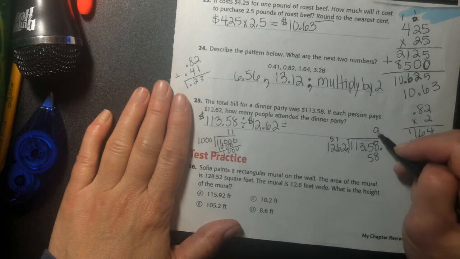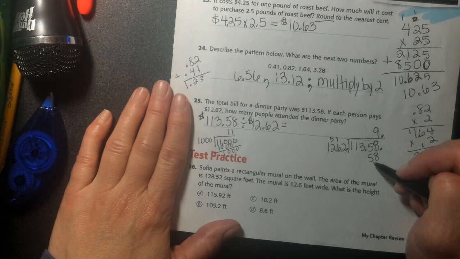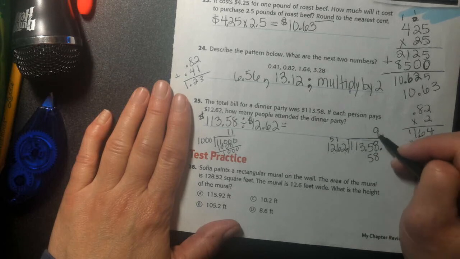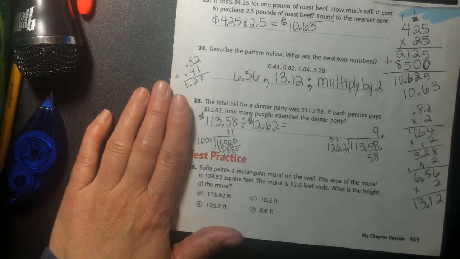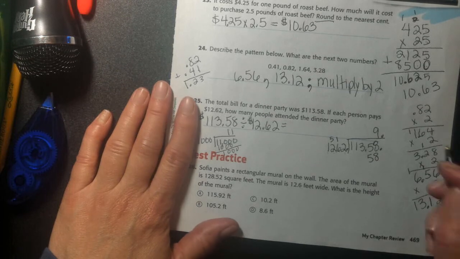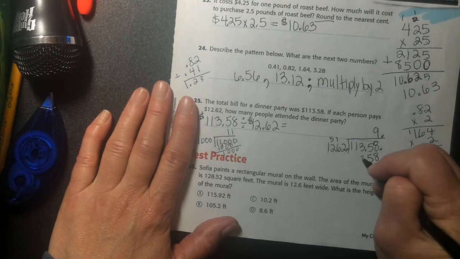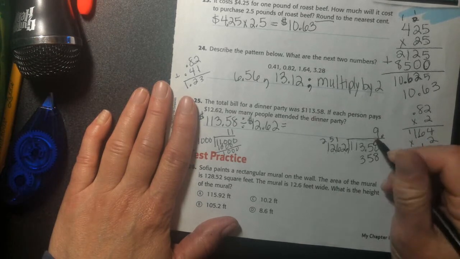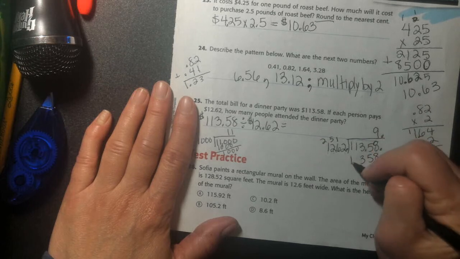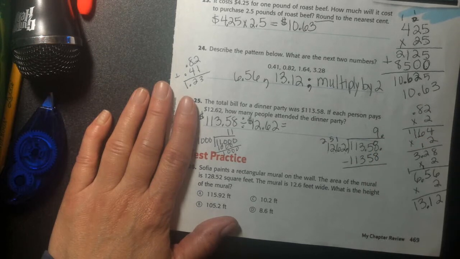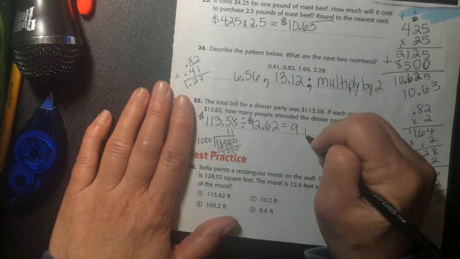All right, so, sorry, I'm going to go back again. 9 times 2 is 18. I carried my 1. 9 times 6, 54, plus 1 is 55. I carry my 5. 9 times 2 is 18, plus 5. Sorry, it's 23. Carry my 2. And 9 times 1 is 9, plus 2 is 11. I subtract. So this is 9 people.